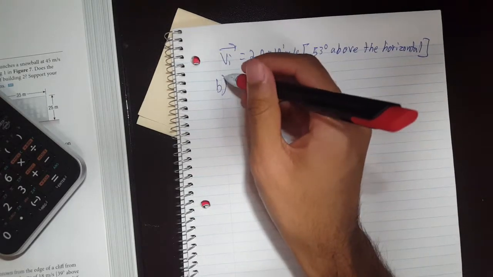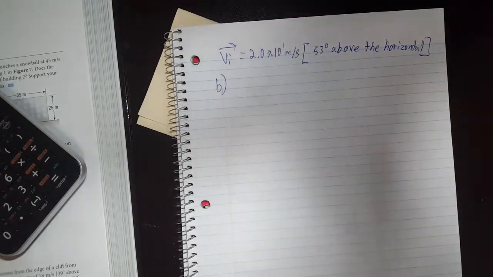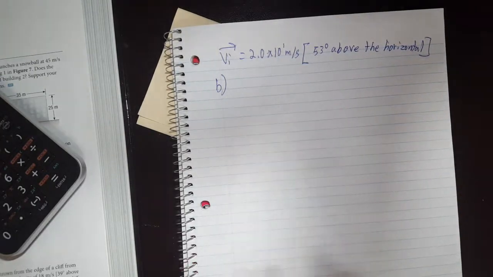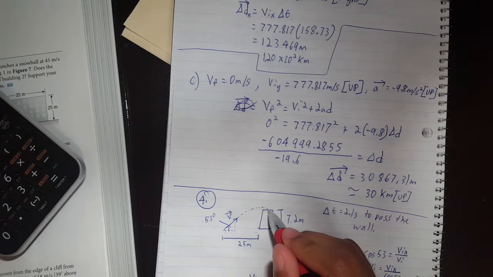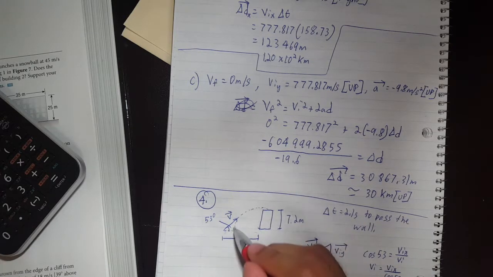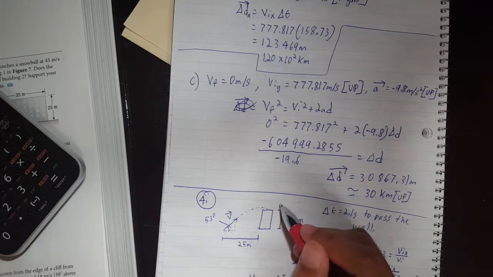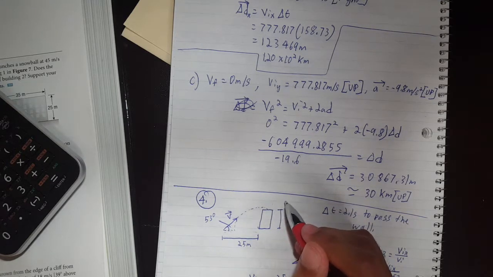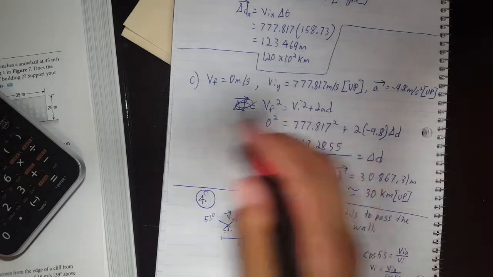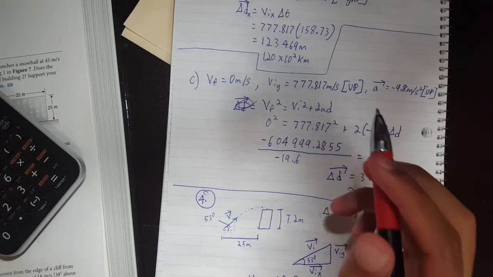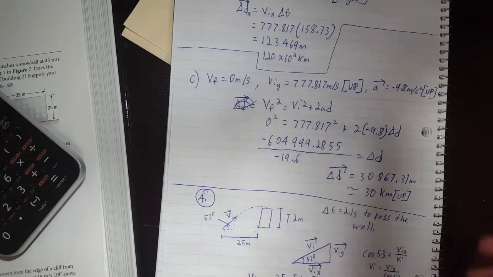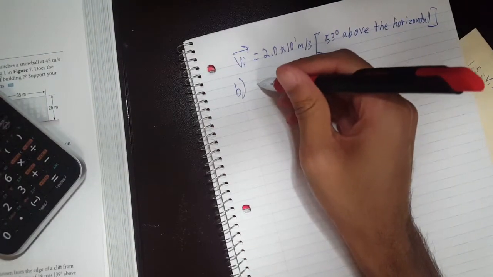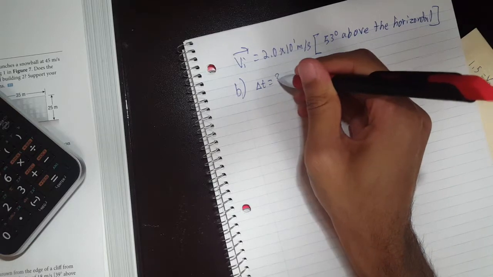Now part B, determine the horizontal range of the ball. So to do this part, we would have to find out how long it takes for the ball to land on the top of the roof. Then once we find that time, we can just multiply that time by the velocity in the x direction, and that would give us the displacement in the x direction. So first we have to find out how long it takes for the ball to hit the top of the roof. So time we have to find.